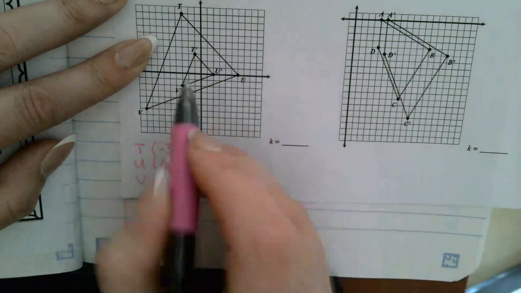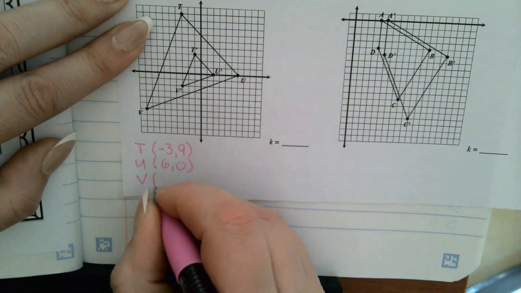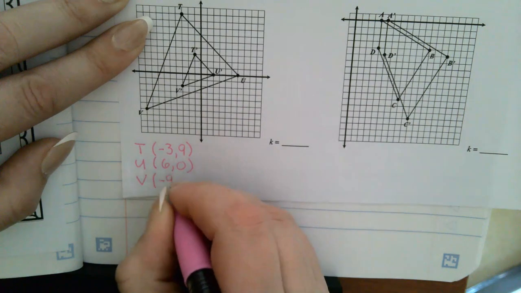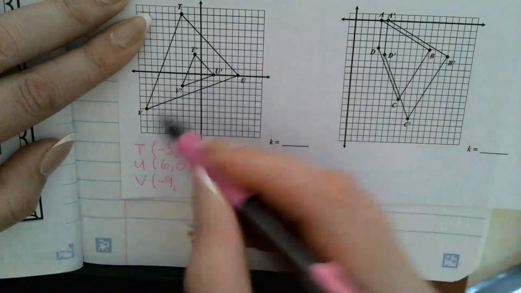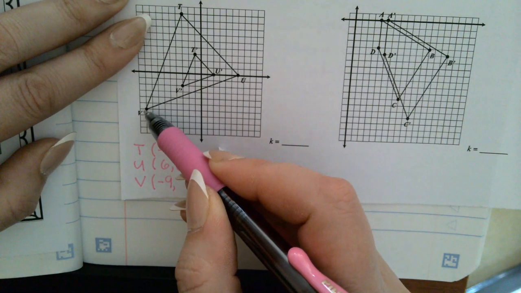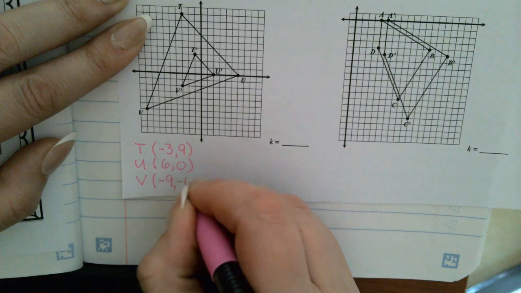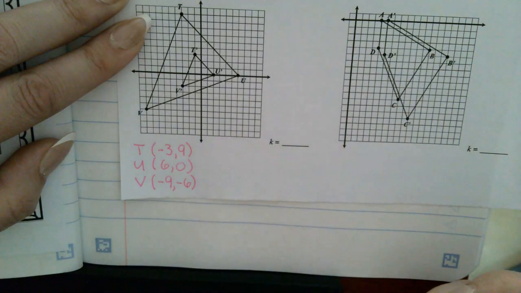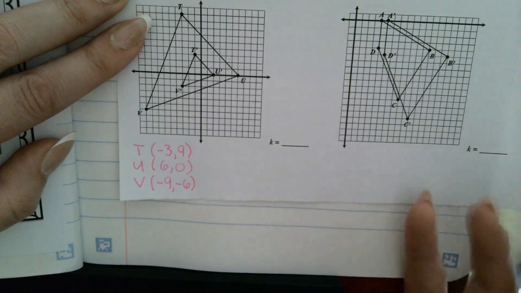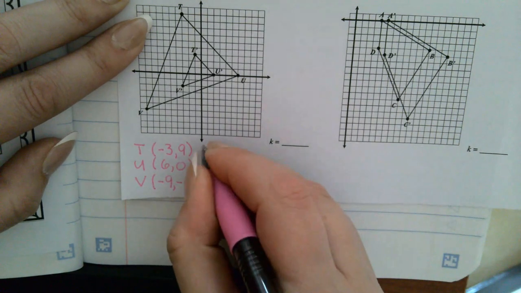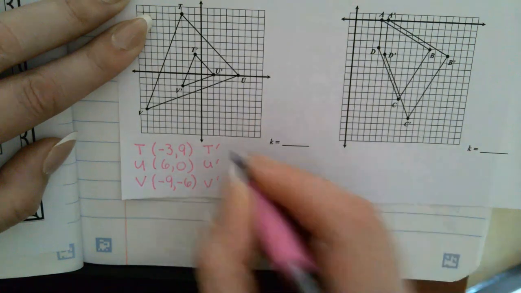And my original V, I'm going 9 to the left, and can we tell how far down I went? V, how far below the x-axis is that? 6, so -6, okay? Those are the coordinates for my original, so that's my old. Then I'm going to look at the coordinates for my new, T prime, U prime, and V prime.